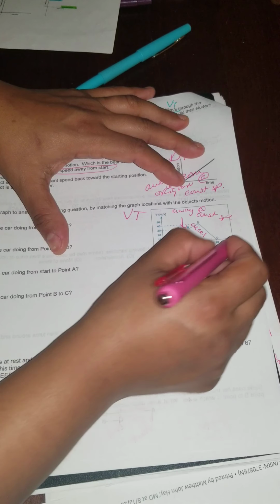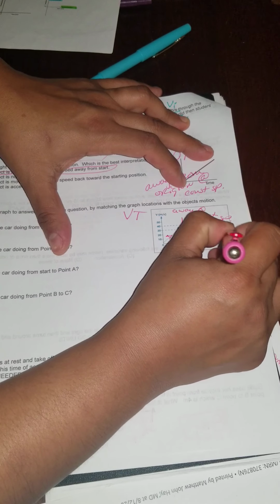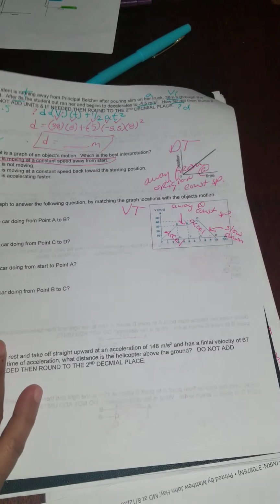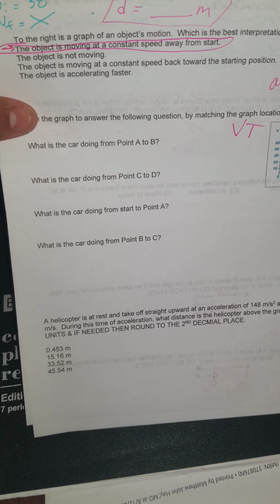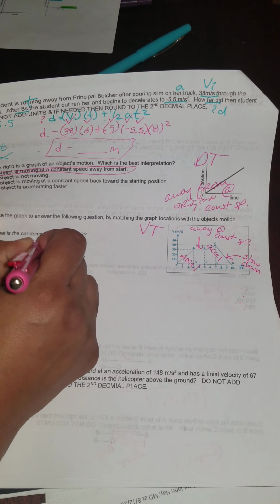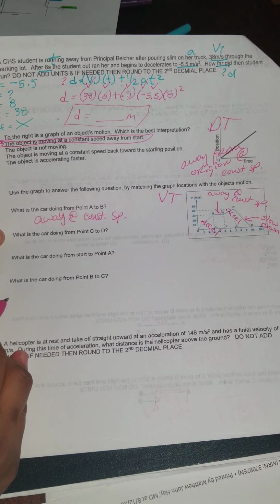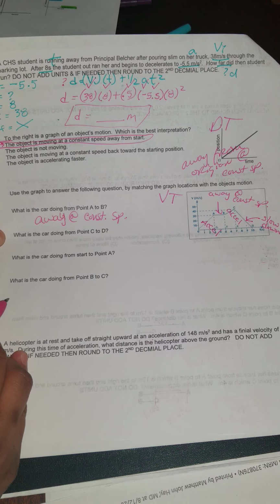And what does this line over here mean? This line over here means that it is slowing down or it is decelerating. I went ahead and labeled everything. Now let's go ahead and go to the questions. What is the car doing between line A to B? From A to B, it is moving away at a constant speed.